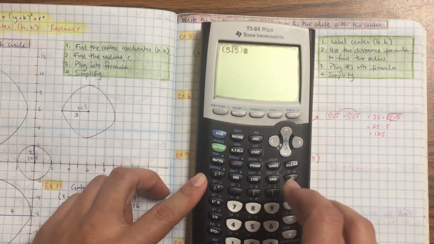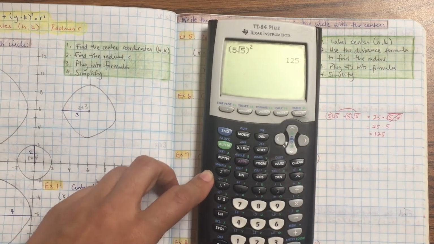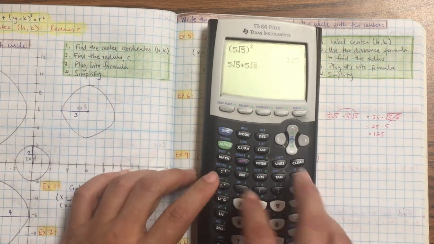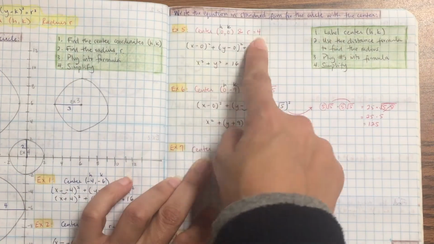And be careful that it's the whole thing squared, not just radical 5. Or if you want, you can type it in twice. 5 radical 5 times 5 radical 5. Same thing. Okay.